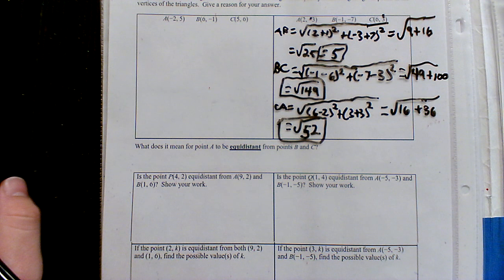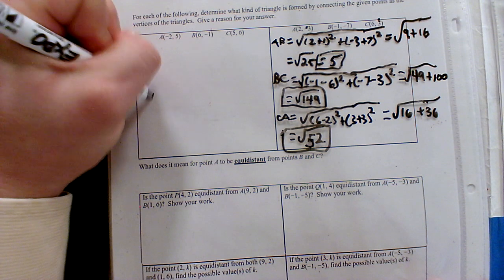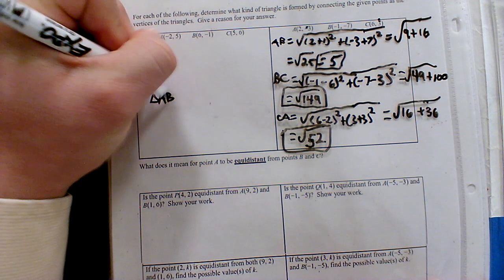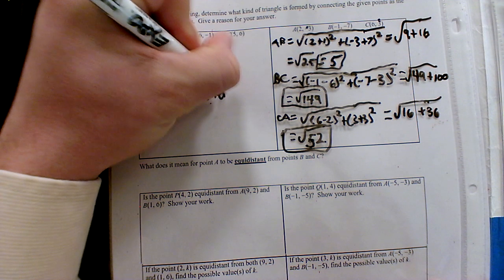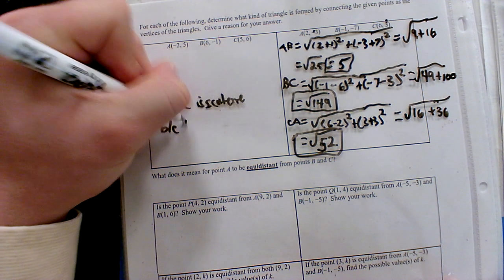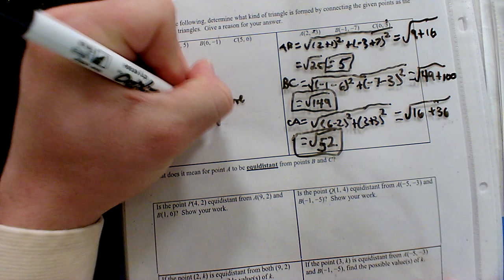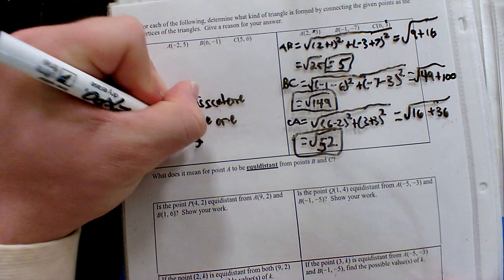So we have our 3 side lengths. Now that we have our 3 side lengths, what can we say about this triangle ABC? Go ahead, Marie. ABC is scalene. Triangle ABC is scalene. None of them are the same because there are no congruent sides.